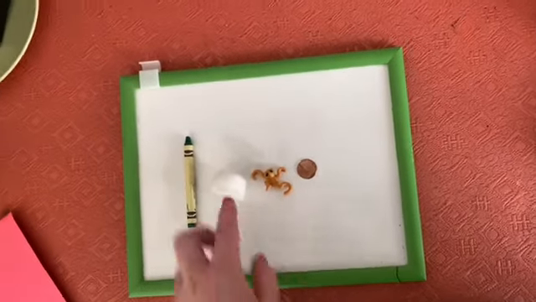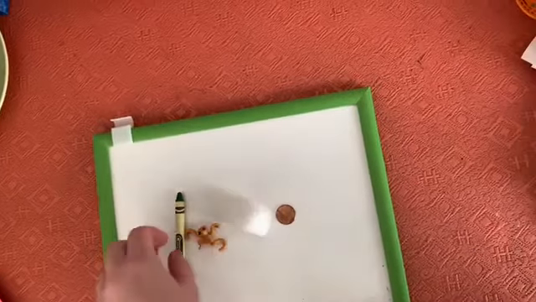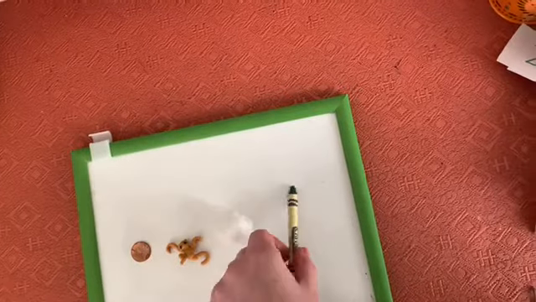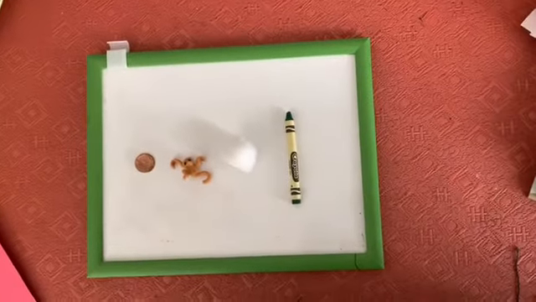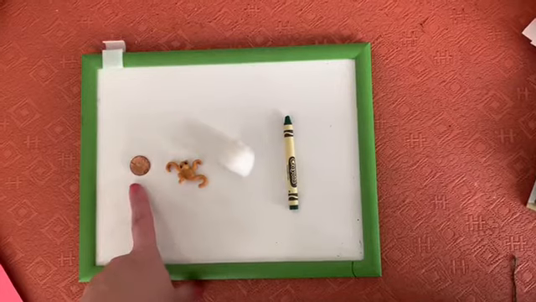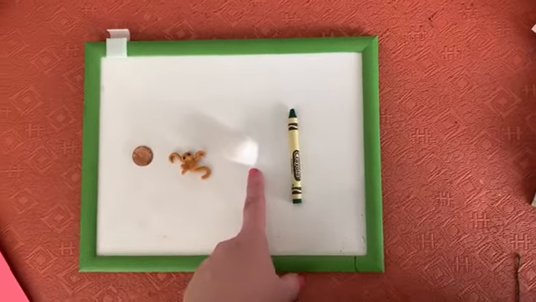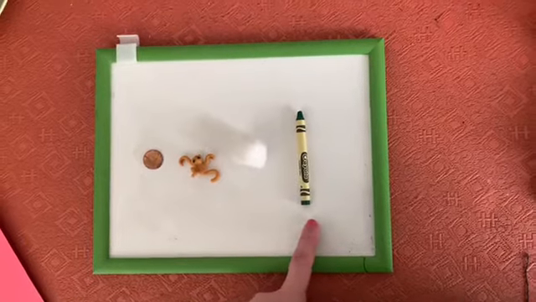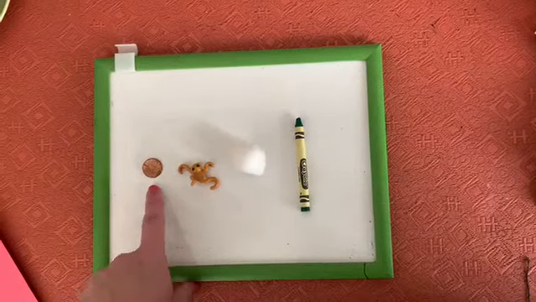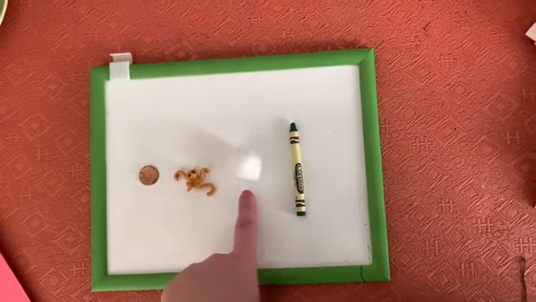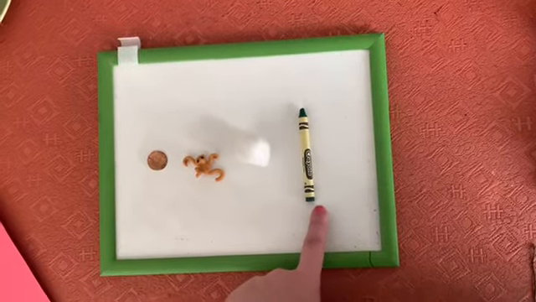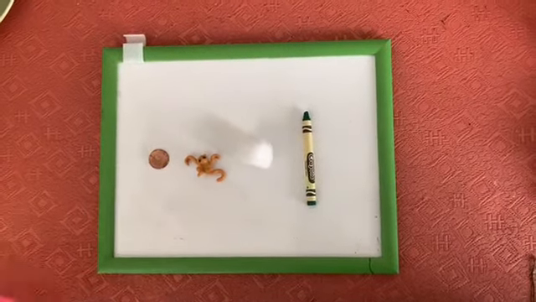All right, we can use the same objects. Let's just mix them around, mix the order up. Okay. All right, so now we have shiny penny, climbing monkey, fuzzy ball, and green crayon. Say it again. Shiny penny, climbing monkey, fuzzy ball, green crayon. Are you ready? Okay, let's cover it up again.